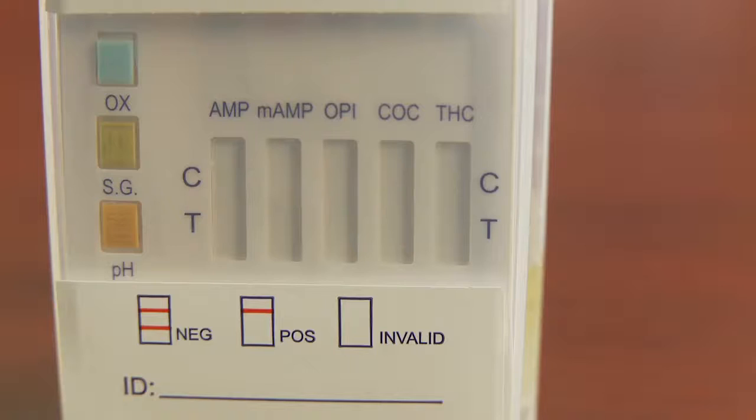Specimen validity may also be determined through a visual inspection. Closely examine the donor's StatCup. Check that the minimum volume has been provided. Also inspect for any odd odors, colors, or appearance of the specimen. If the visual inspection yields abnormal results, stop the testing process and proceed according to your company's policy.